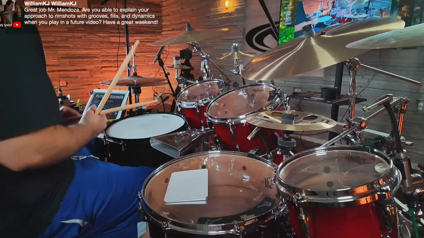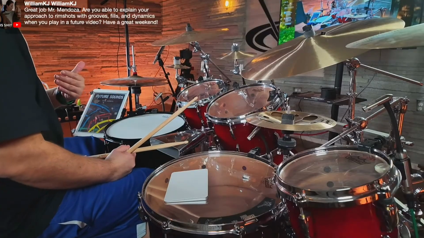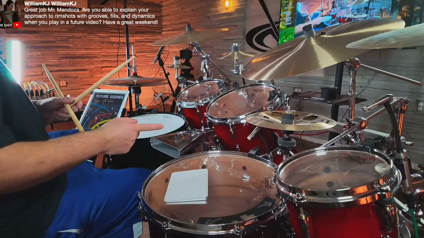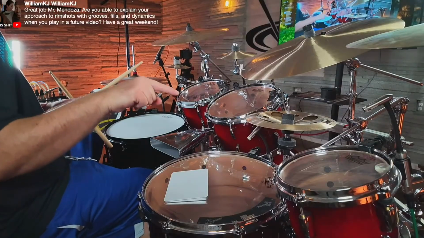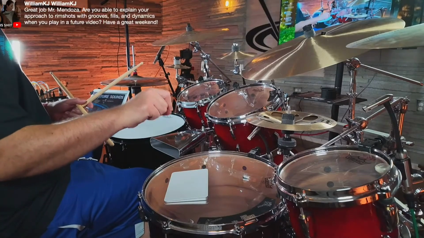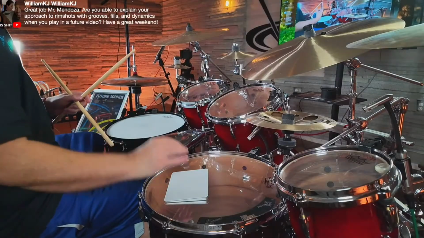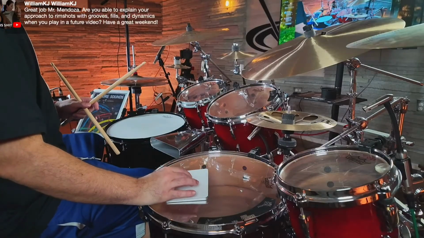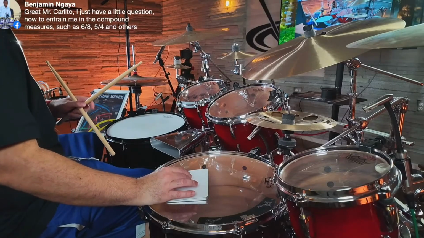So instead of thinking this, 1, 2, 3, 4, 5, 6, 7, 1, 2, 3, 4, 5, 6, 7, think of it like this. 1, 2, 3, 4, 5, 6, 7. 1, 3, 4, 5, 6, 7. That way you can have more time to process things. You know what I mean? So let me just put it here. That way you have more time to process these ideas.